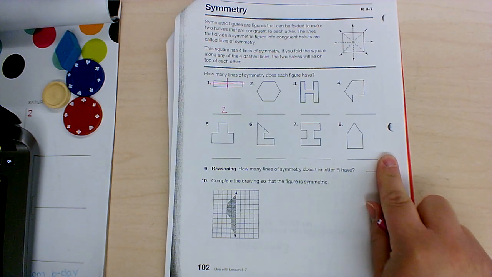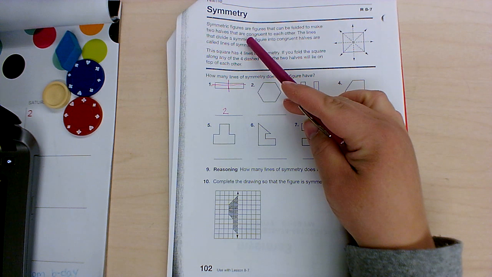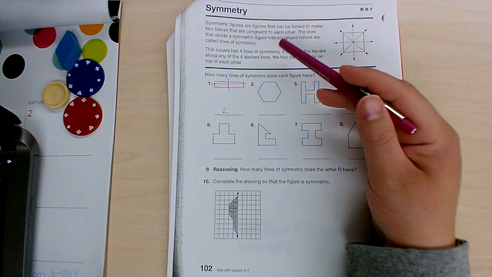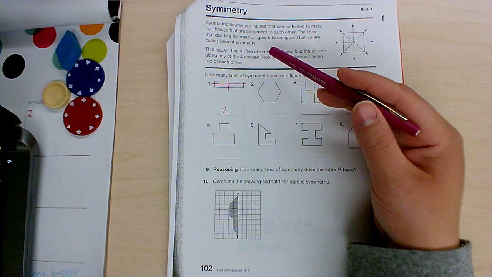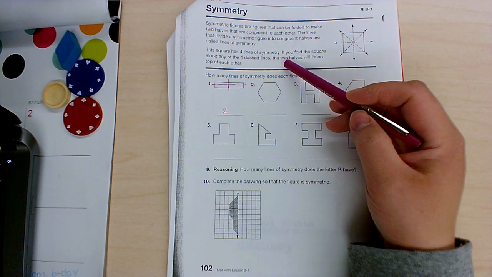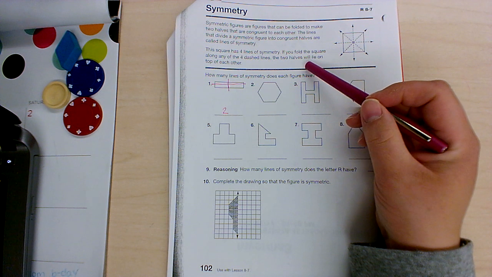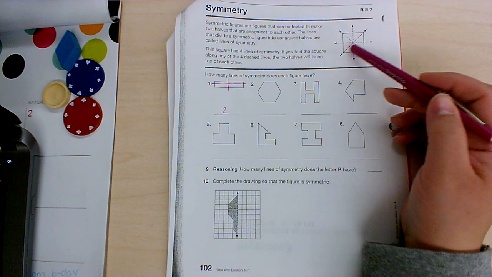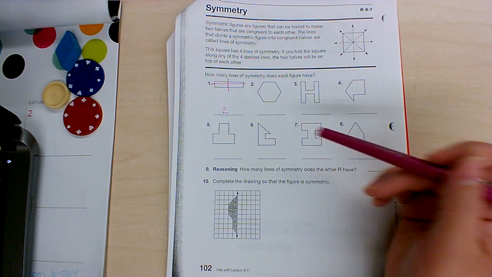So this is your worksheet for today. The symmetric figures are figures that can be folded to make 2 halves that are congruent to each other. The lines that divide a symmetric figure into congruent halves are called lines of symmetry. This square has 4 lines of symmetry. If you fold the square along any of the 4 dashes, 2 halves will lie on top of each other. So they folded the square. So it has 1, 2, 3, 4 lines of symmetry.